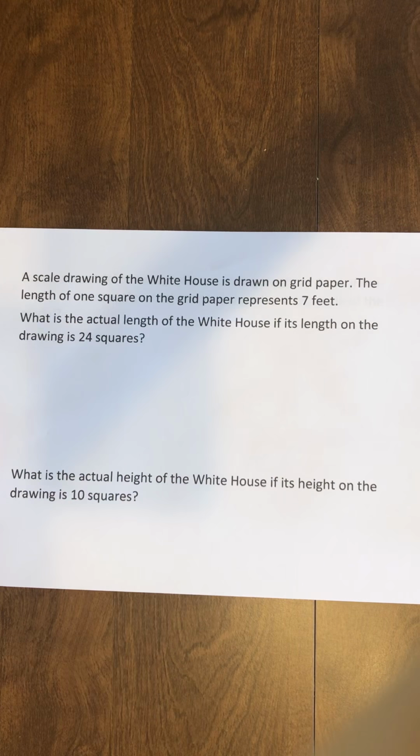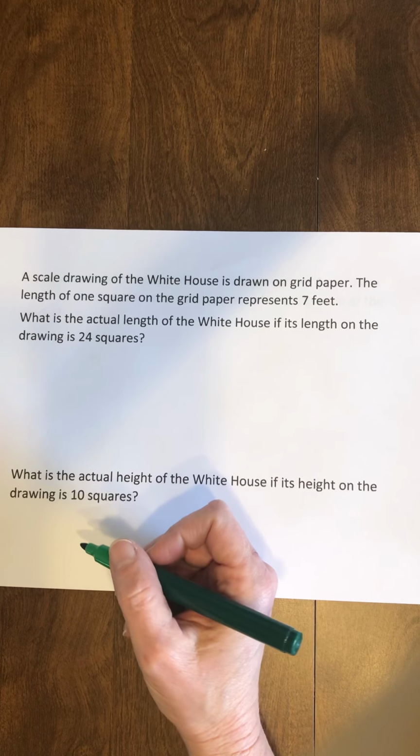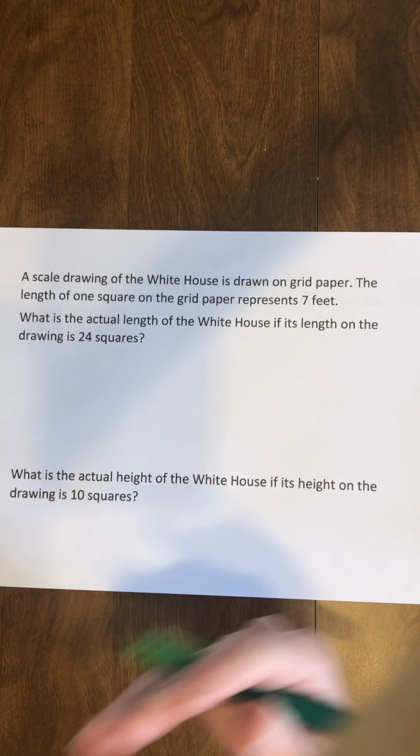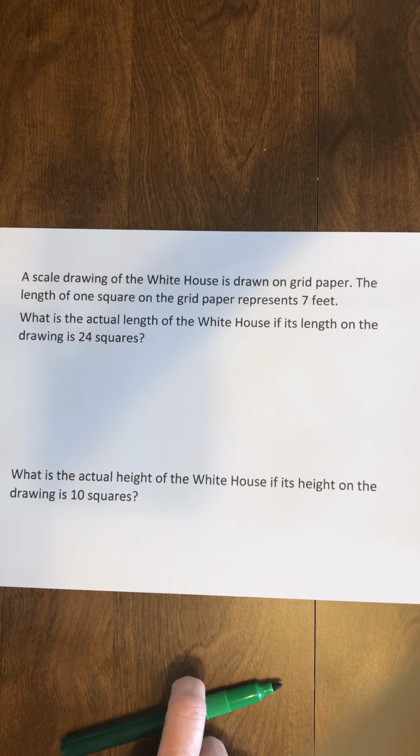Okay, so let's look at the third problem that we have here. So it says a scale drawing of the White House is drawn on grid paper. The length of one square on the grid paper represents 7 feet. Now, we have a scale given to us here, but it's kind of hidden a little bit.